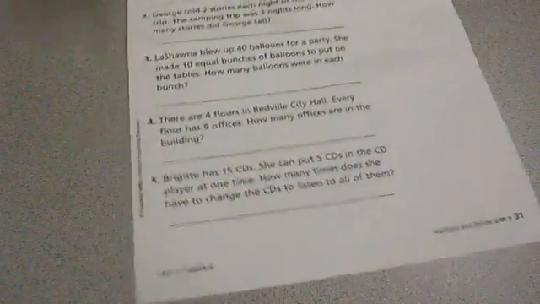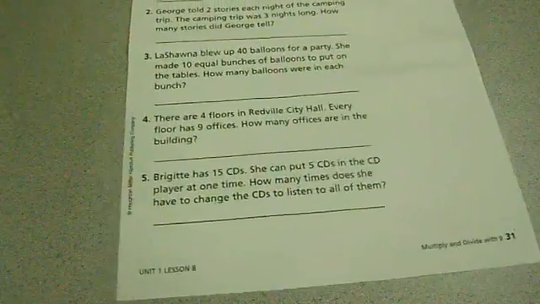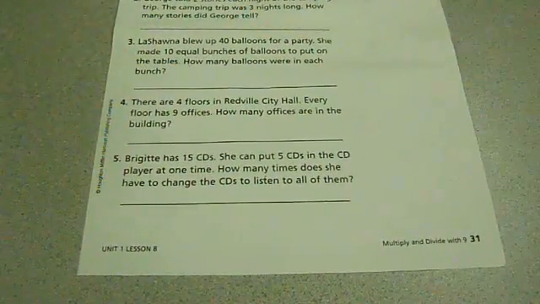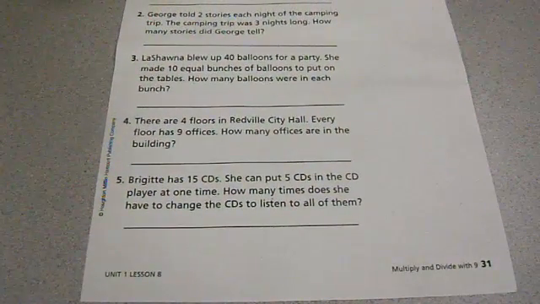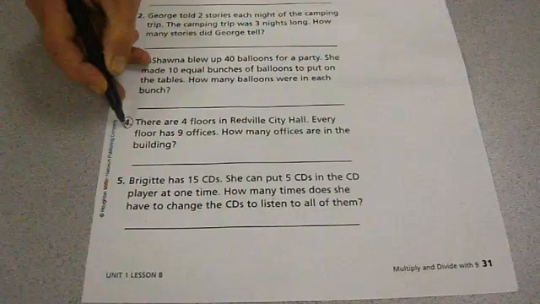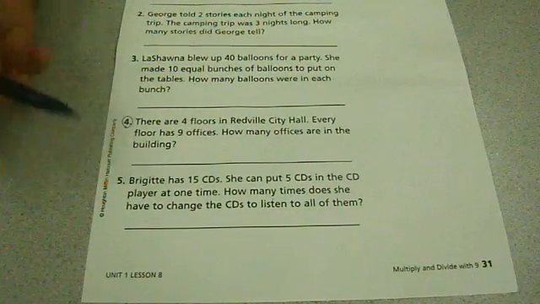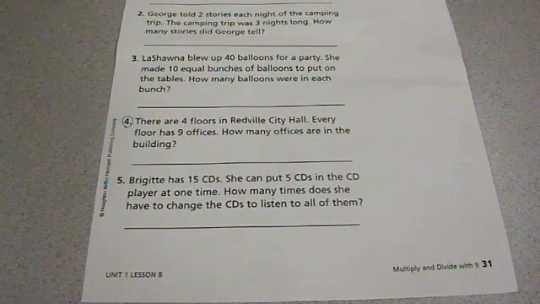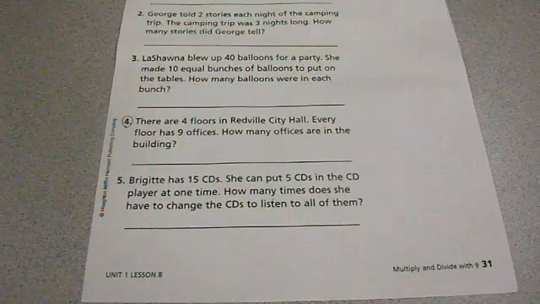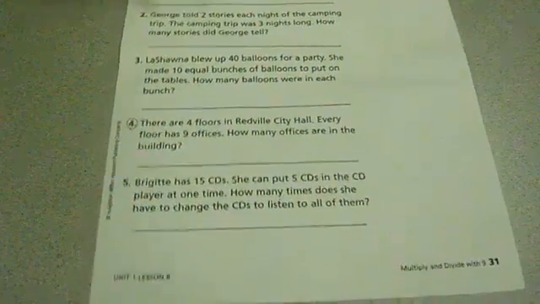Tonight we're going to do Unit 1, Lesson 8. We're going to multiply and divide with 9. We're going to do that in problem 1, and we're going to do that in problem 4. So I'm going to do problems 2, 3, and 5 first because those are review. And then I'm going to show you a strategy that we learned in school that will help you with your 9 times and division. So let's start with number 2.